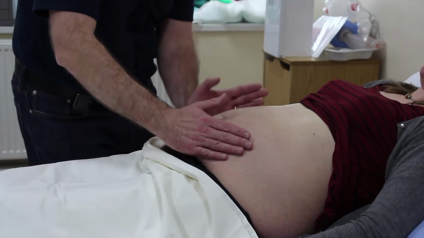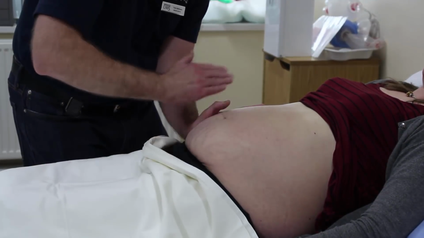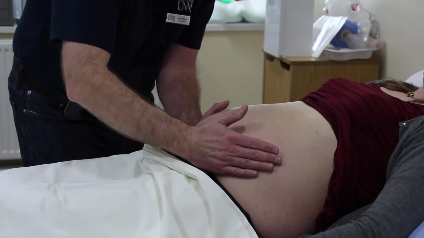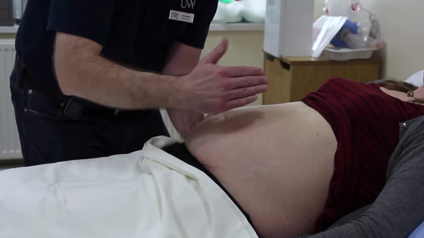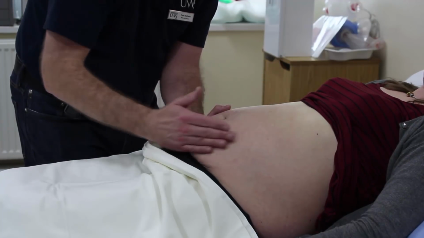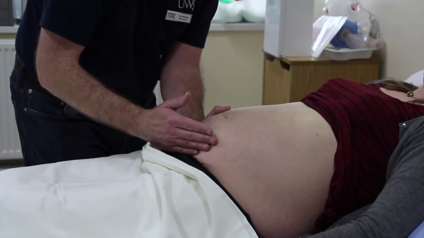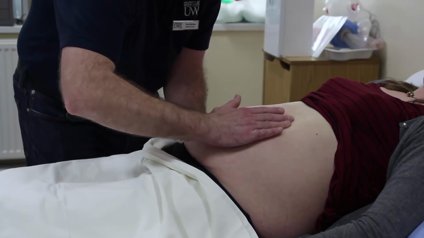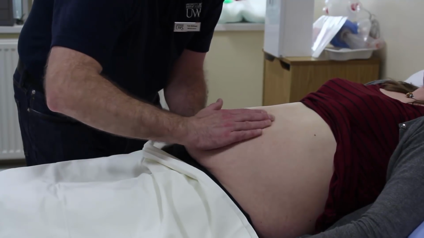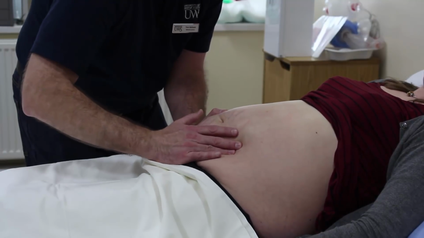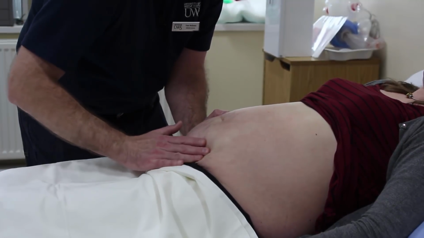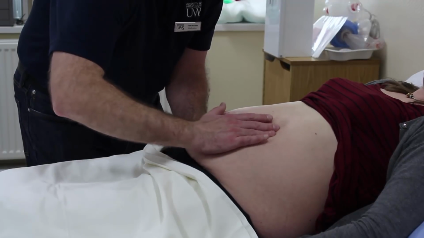Okay, so if I was just to do a continual movement all down the side there, I need to stabilise. So I'm going to place both hands at the level of the umbilicus. I'm going to support one side of the abdomen, and I'm going to use my other hand to work down from the fundus all the way down to the lower part of the uterus there. And I'm just doing exactly that. I'm feeling for something firm and continuous all the way around.